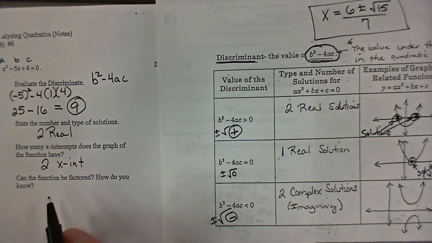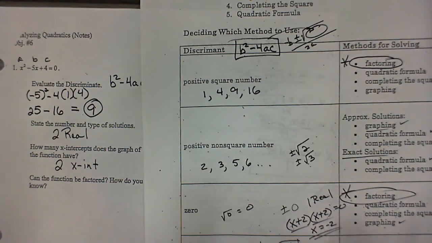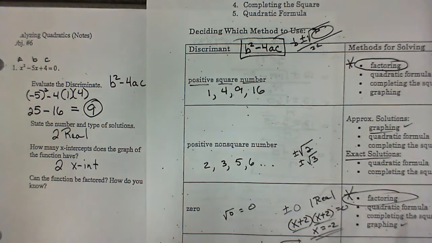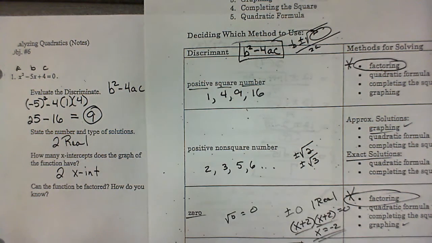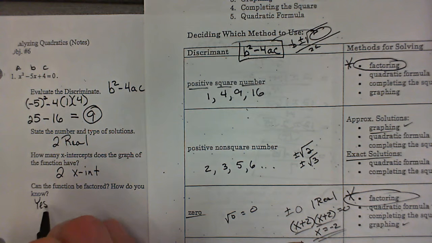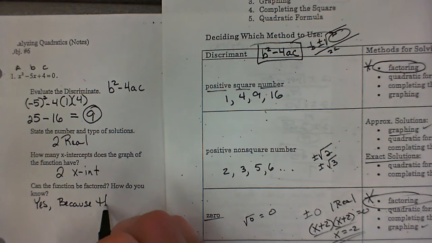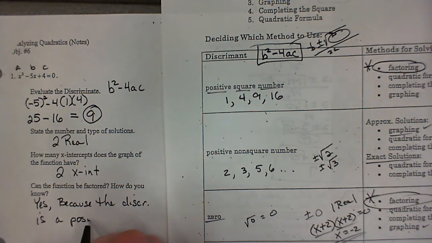Okay. Can the function be factored? Well, let's look at the other side of yesterday's note sheet. We had a couple situations where we know factoring was possible. It could be factored if the discriminant was a positive square number. Okay? Or it could be factored if the discriminant was 0. What is our discriminant? It's positive 9. That is a positive square number. So this can be factored. Yes. How do we know? Because the discriminant is a positive square number.